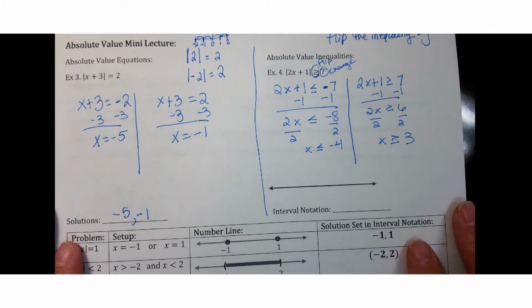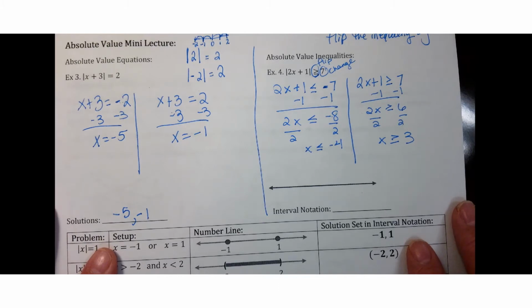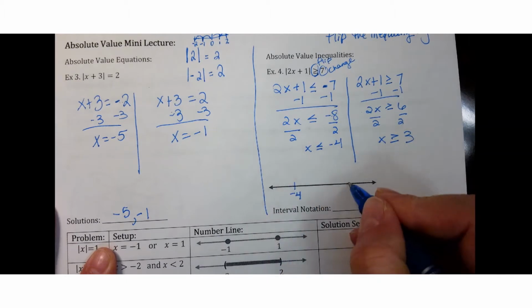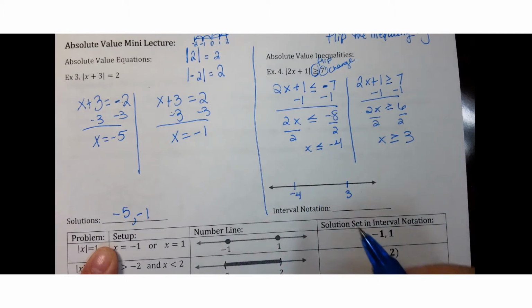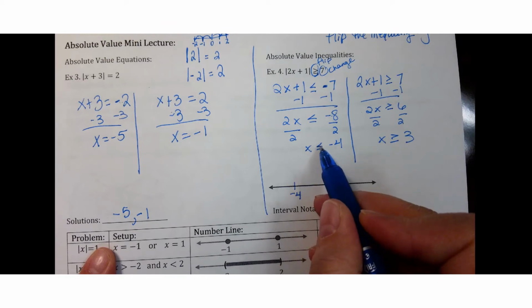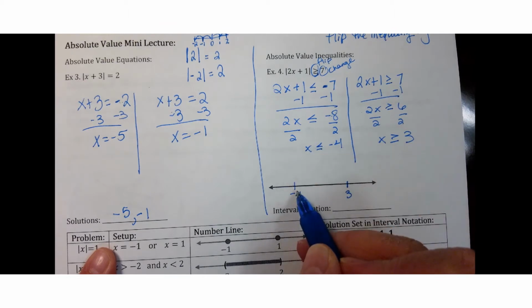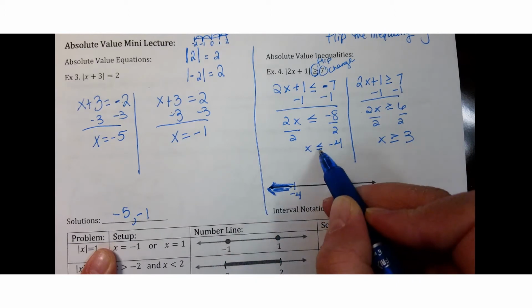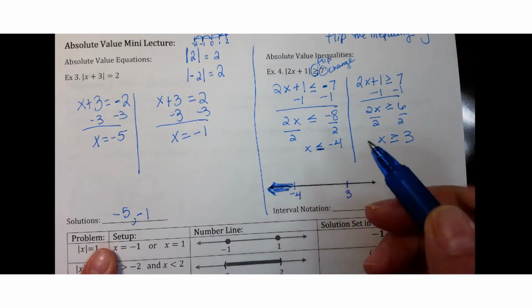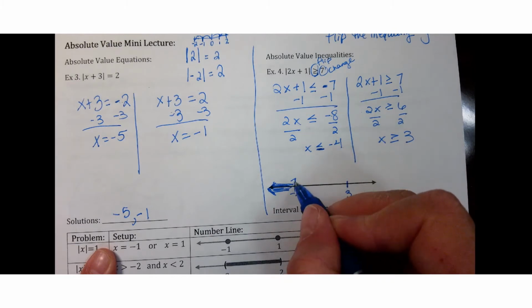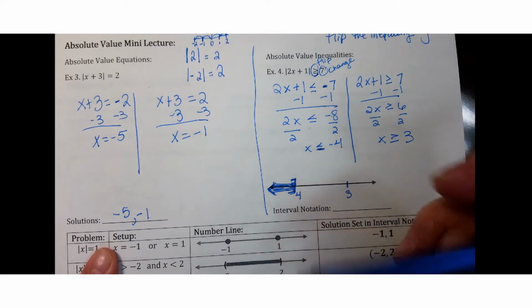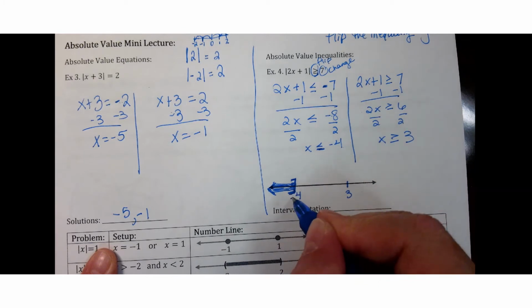Now, let's see what this means for the interval notation and the graph. So here I've got -4. Here I've got 3. Let's take it in pieces. So x is less than or equal to -4. So at -4, it's going to the left. This has an equal to, so at -4, I'm going to have a bracket. Again, that's the only time you have a bracket is if you have that little line underneath. Let me do this. There we go.